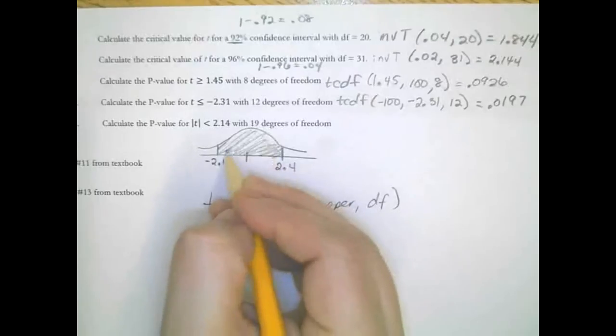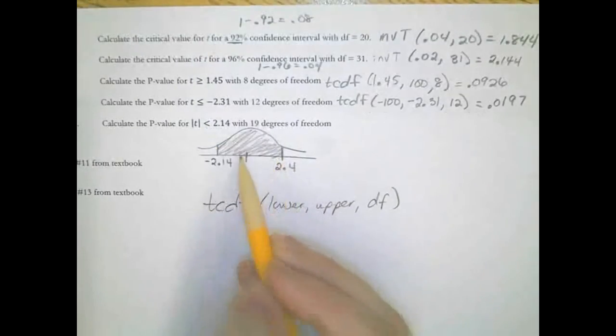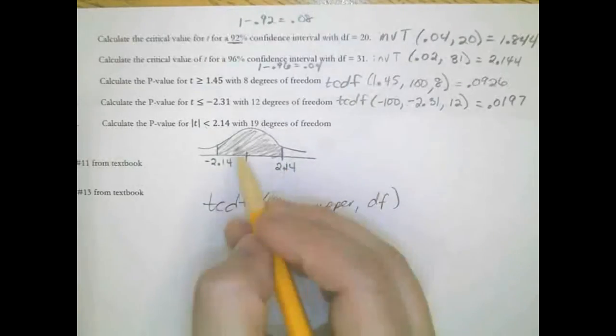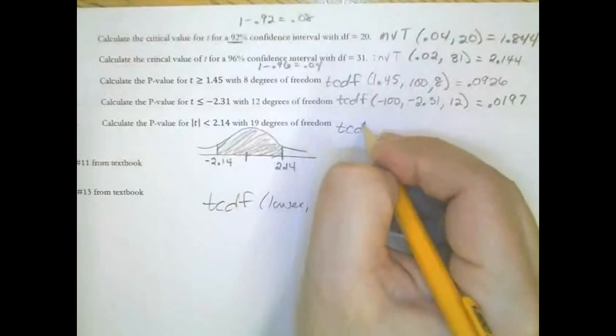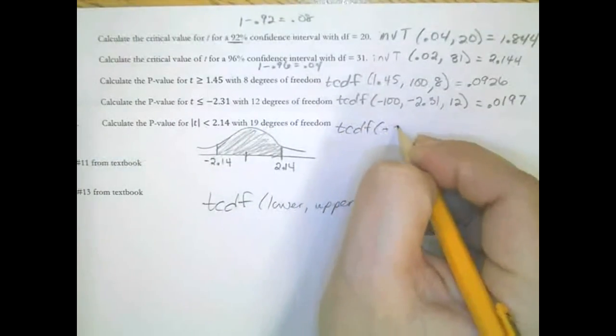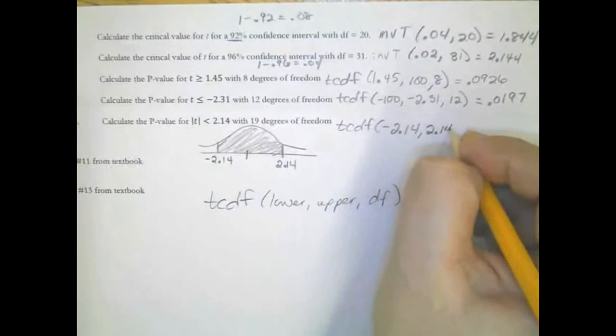Because it said less than, I want to be to the left of 2.14, and to the right of negative 2.14. So I would do the TCDF of negative 2.14. The upper region is 2.14, and the degrees of freedom is 19.